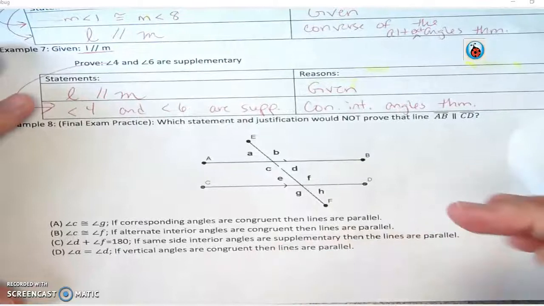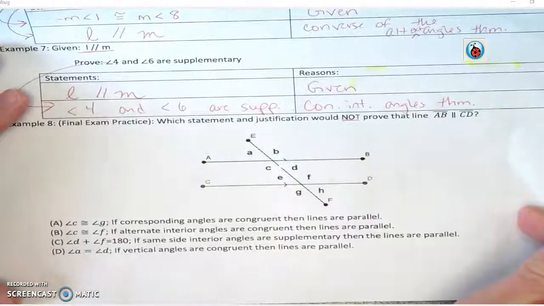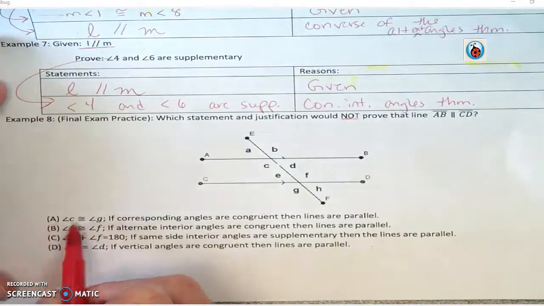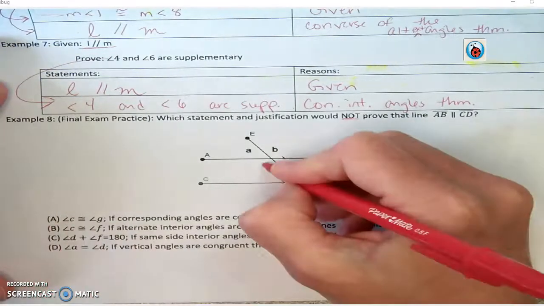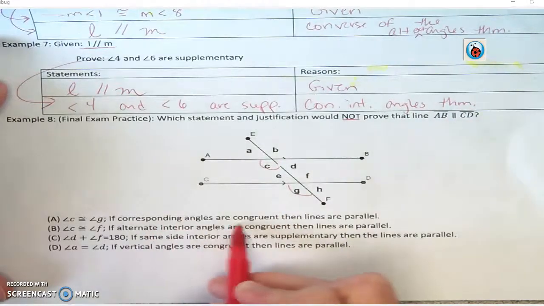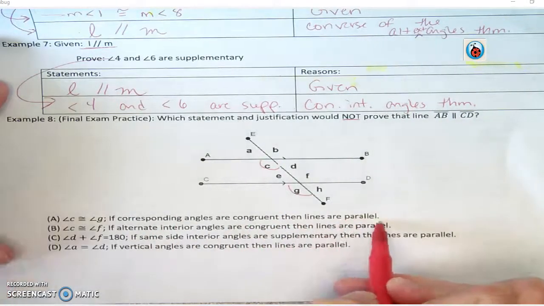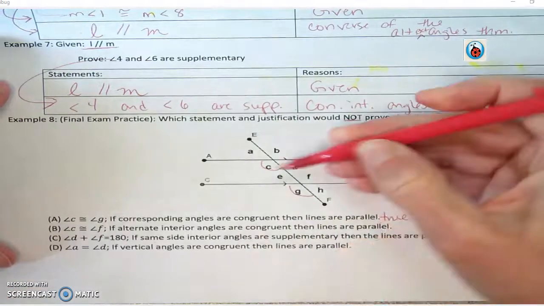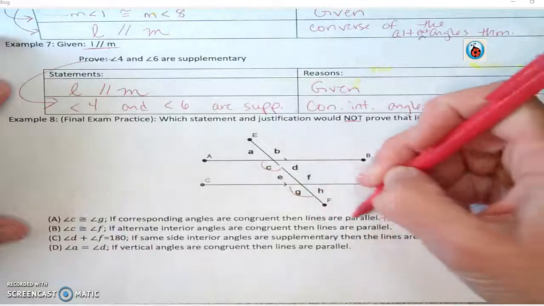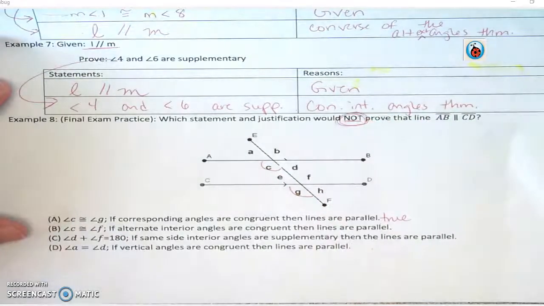All right, last one, final exam practice. Which statement of justification would not prove that line AB is parallel to CD? So A says angle C is congruent to angle G. If corresponding angles are congruent, then the lines are parallel. So that is a true statement. C and G, if they're congruent, they're corresponding, then the lines are parallel. That's true. We're trying to find one that's not true.